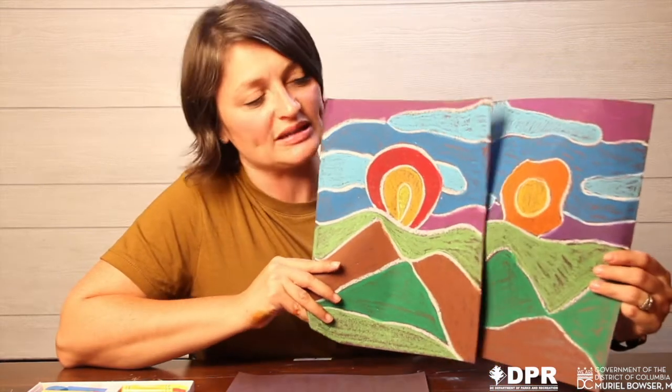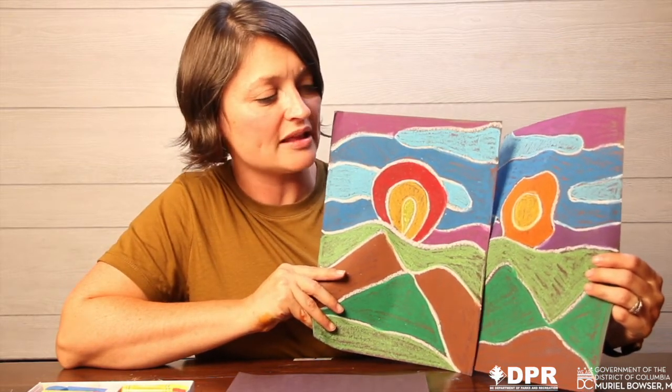We are going to do this awesome Ted Harrison inspired landscape. Here are two examples. Ta-da! They look different, don't they? And that's okay, because all of ours are going to look different. Yours is going to look different than mine too, so that's completely fine.